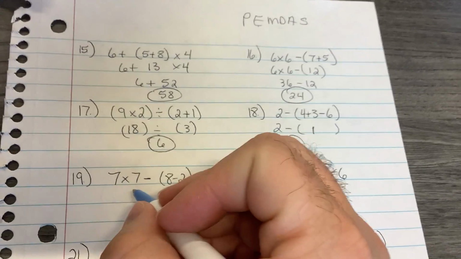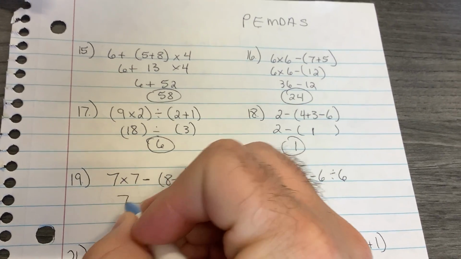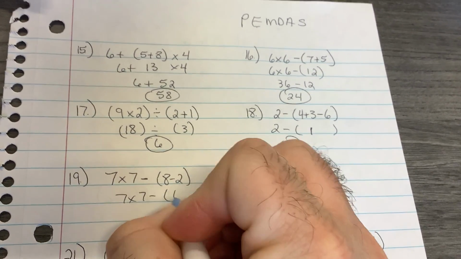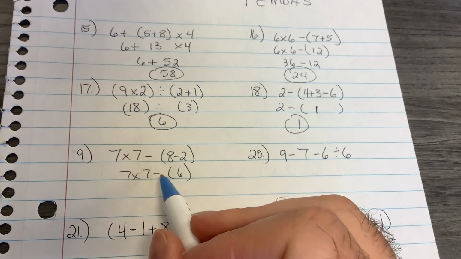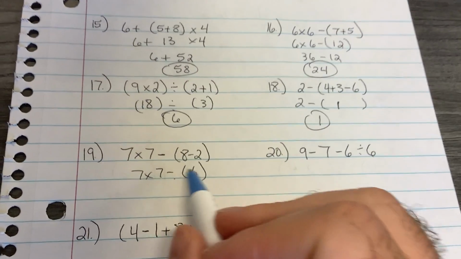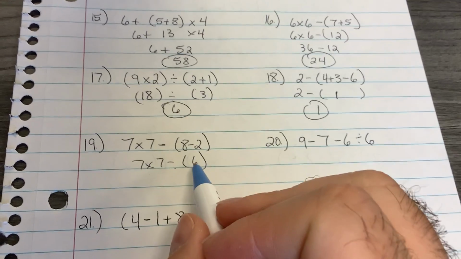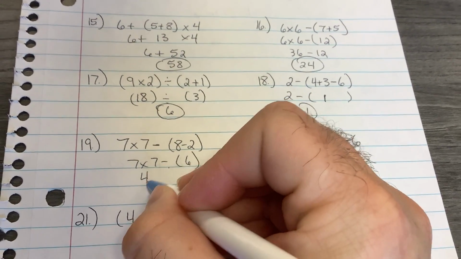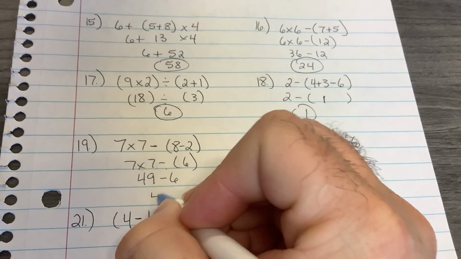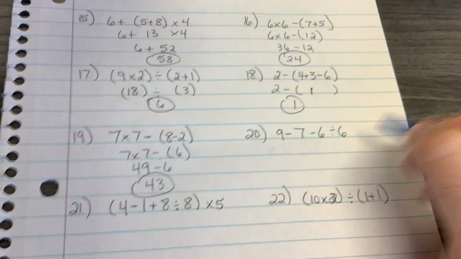So this one, we are going to do the parentheses first. You get 6, okay, and now you've got a multiplication and subtraction. Now just to remind you, this subtraction is not inside the parentheses. So we're done with the parentheses. So we're going to do the multiplication first and then do the subtraction.